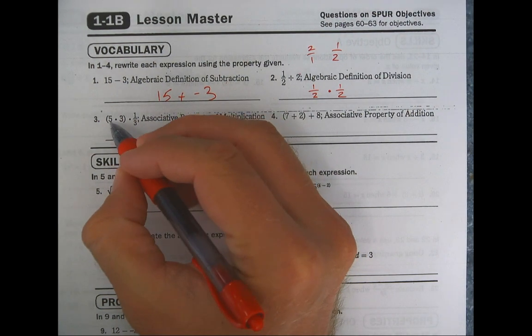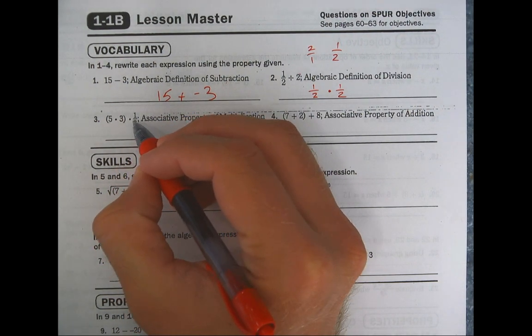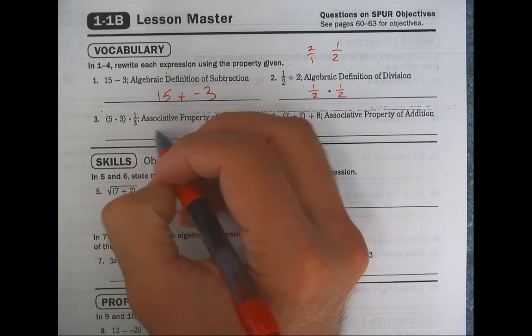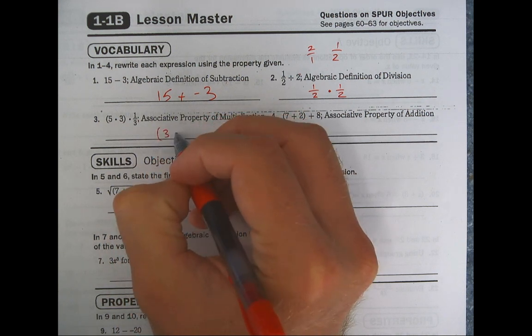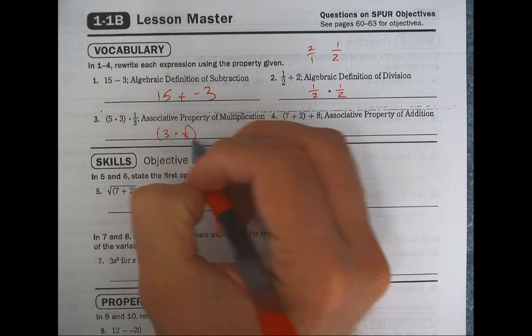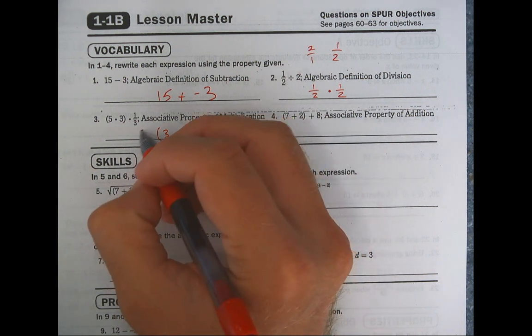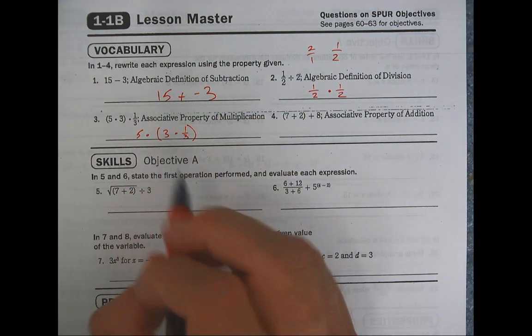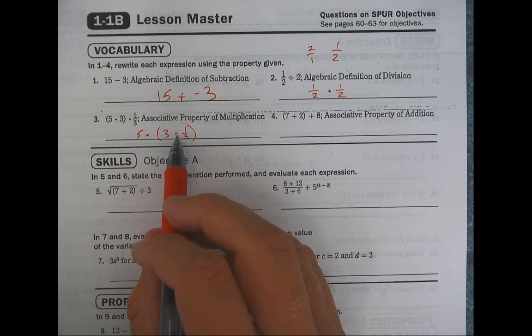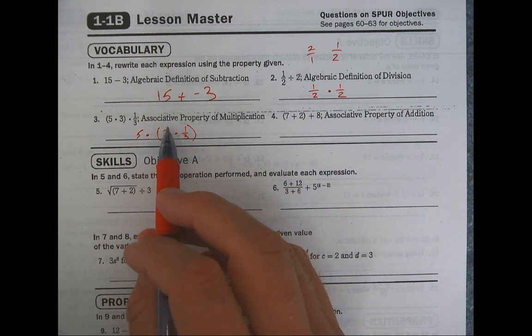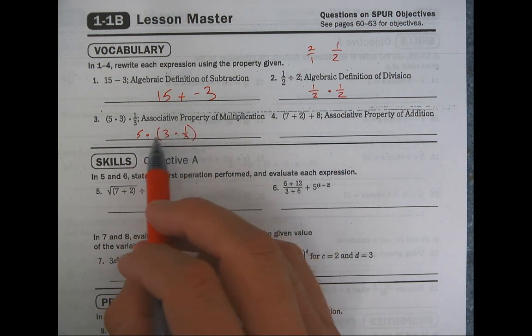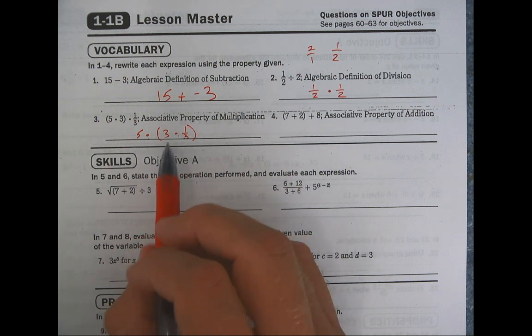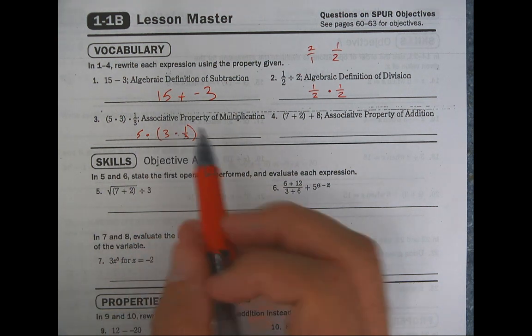The associative property says that we can rearrange the grouping symbols or parentheses and still get the same answer. Right now the 5 times 3 is grouped, and then we multiply by 1/3. What happens if we change the grouping and put the parentheses around 3 times 1/3 and leave the 5 out here? If you run these numbers, you get the same answer, even though you did this first. Multiplication is associative, so that just means you can rearrange the grouping, do it in a different order, and still get the same answer.